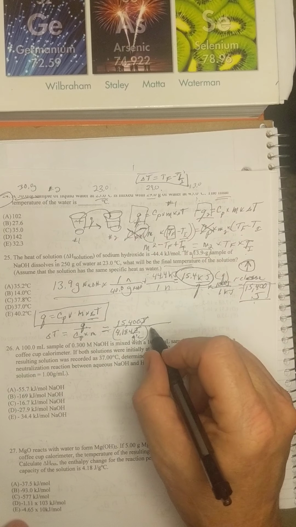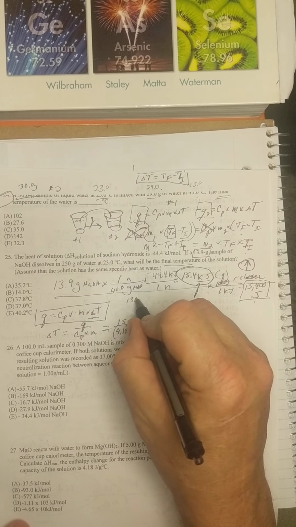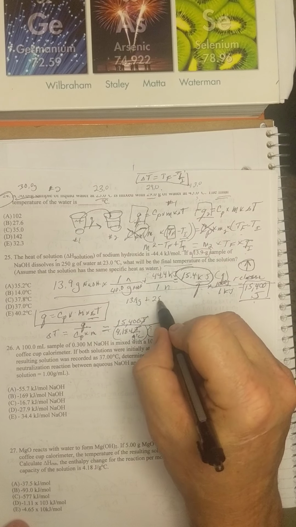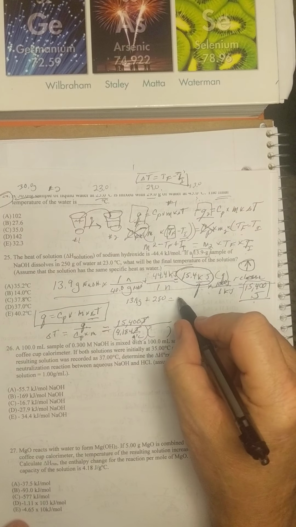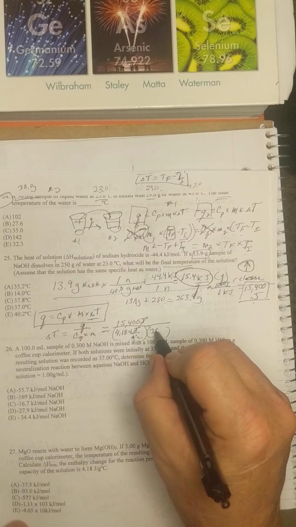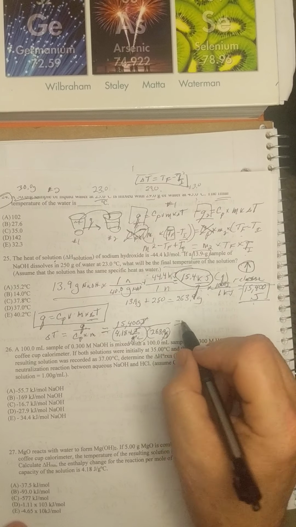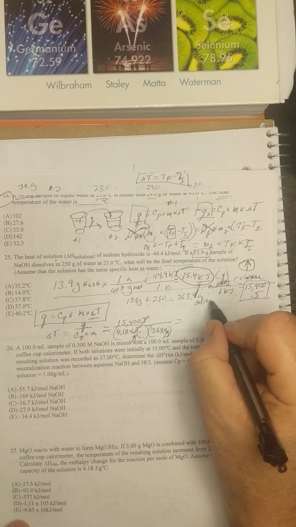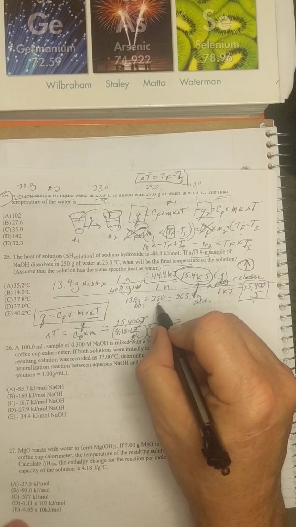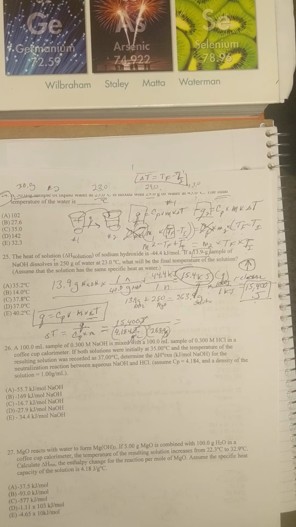And then the mass, well, the mass is the fact that we added the 13.9 grams of solute to 250 of water. So the mass turns into 263.9 grams. There's another part where you can screw this up. You got to have the mass of the solution, which is solute, NaOH, plus water, solvent. That makes the solution.